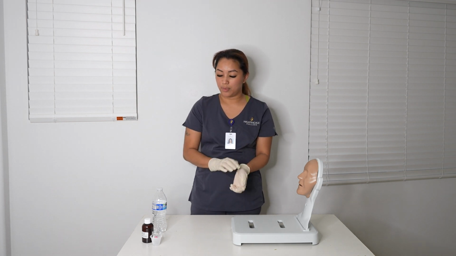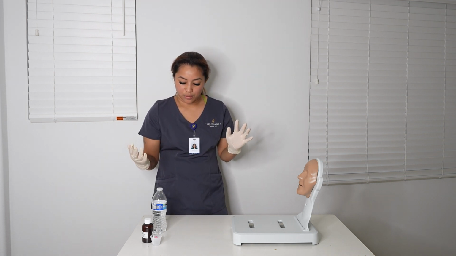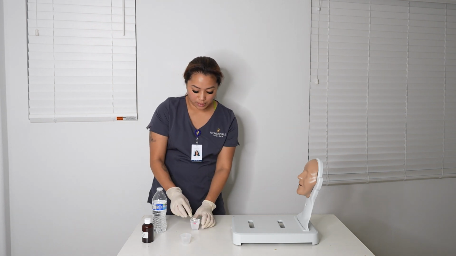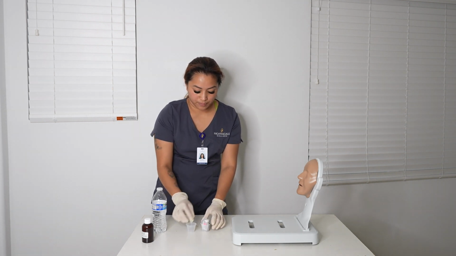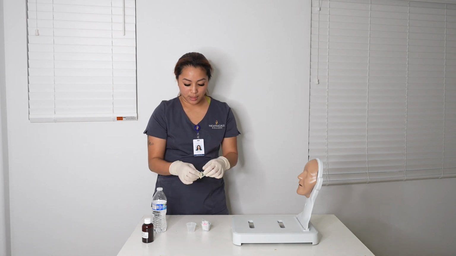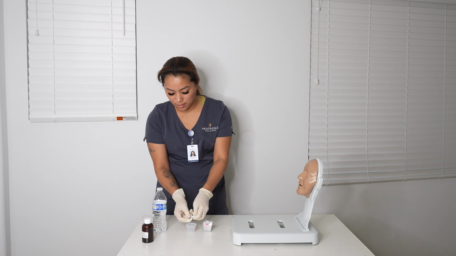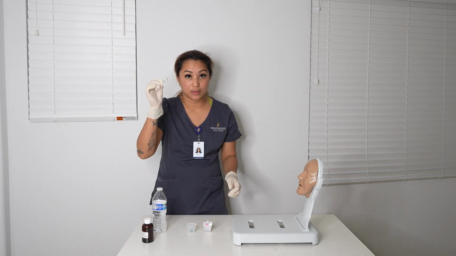All right. My gloves are on. So now I am going to prepare the tablets. This one is a cephalexin. I'm going to put this into the medication cup. I'm going to throw this away.